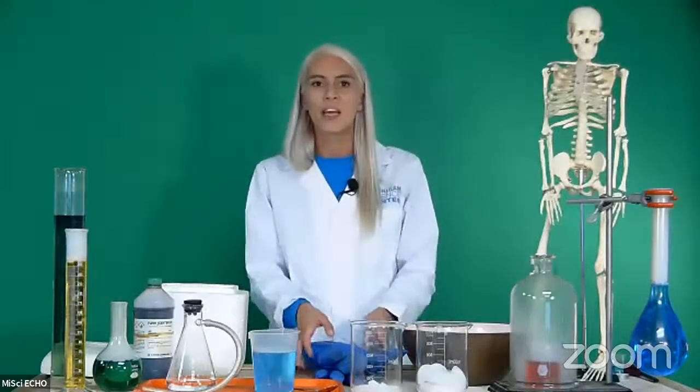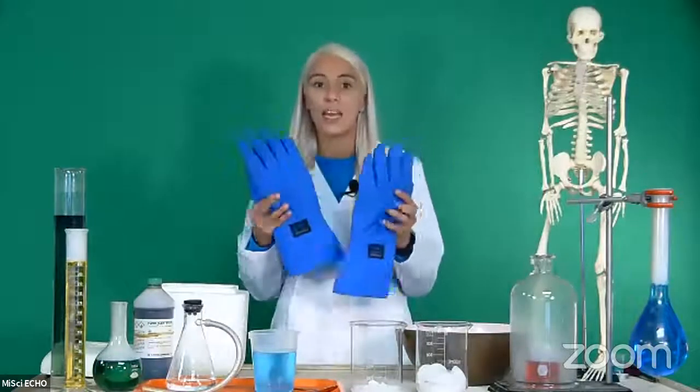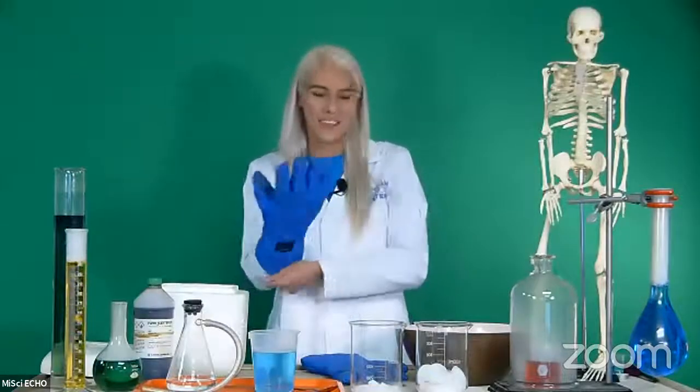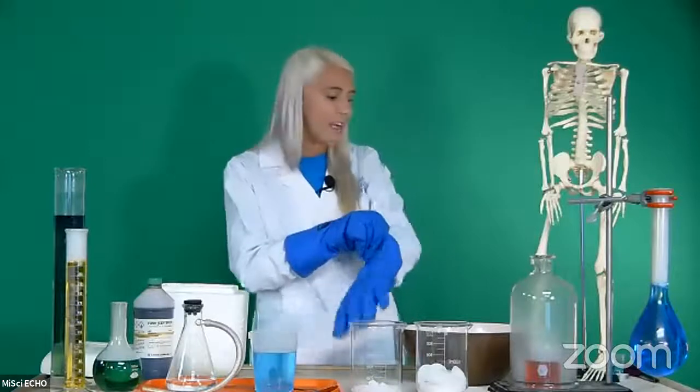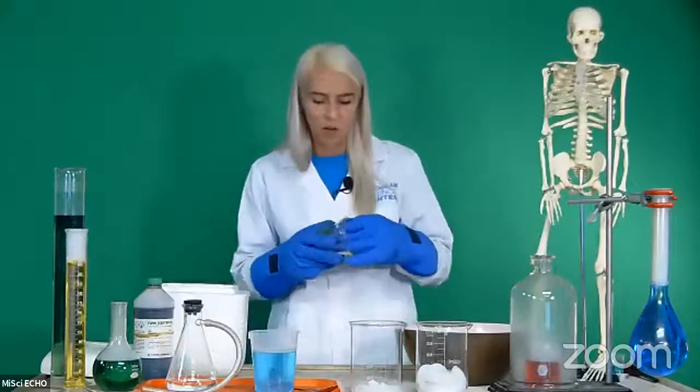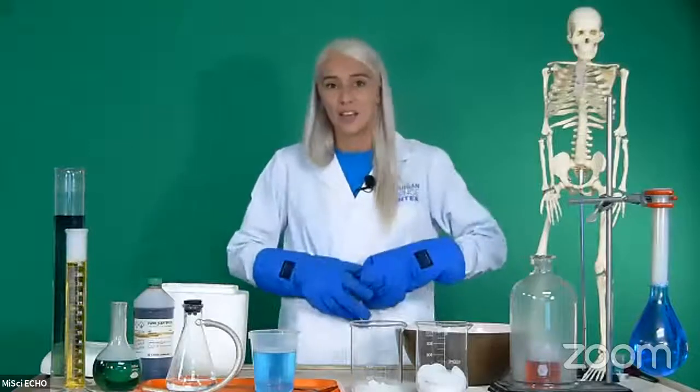So anytime I actually touch the ice itself, I'm gonna go ahead and put on these goggles, or not goggles, I'm gonna go ahead and put on these gloves. Now I'm putting on the gloves now because we are gonna set up one experiment to talk about why we call this substance dry ice.